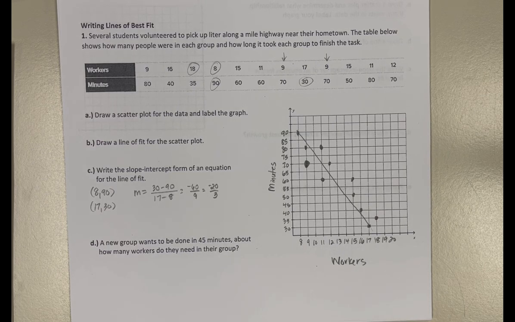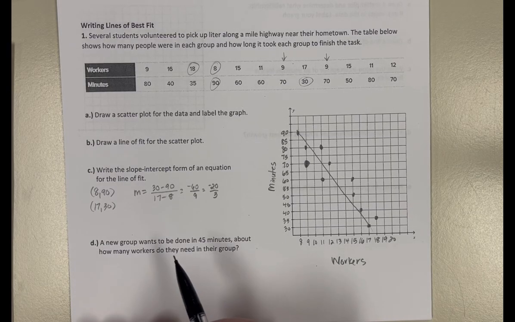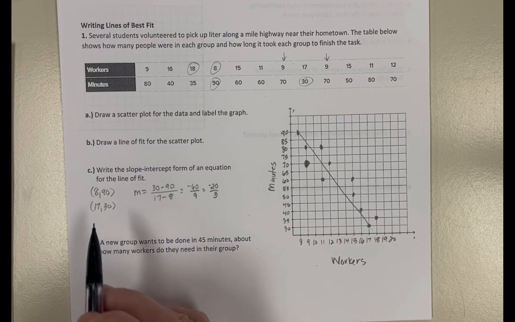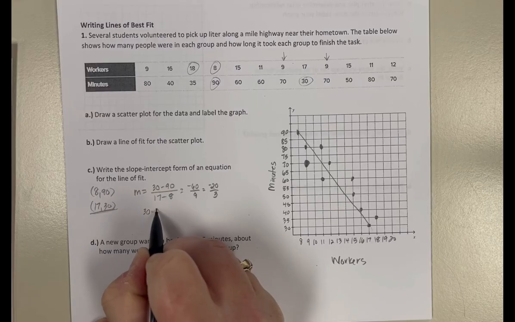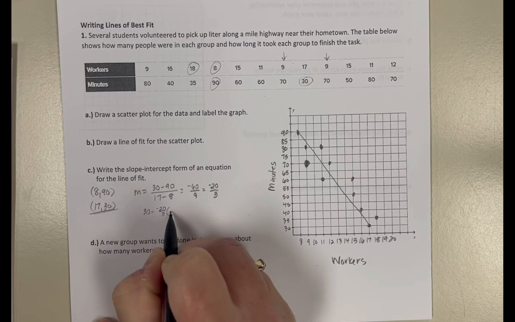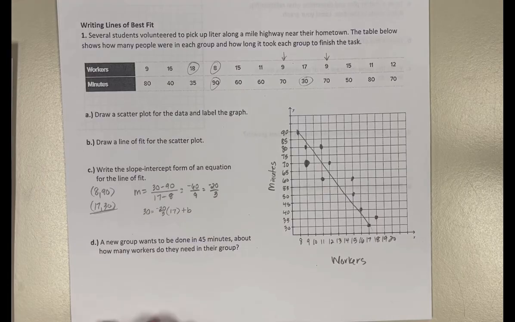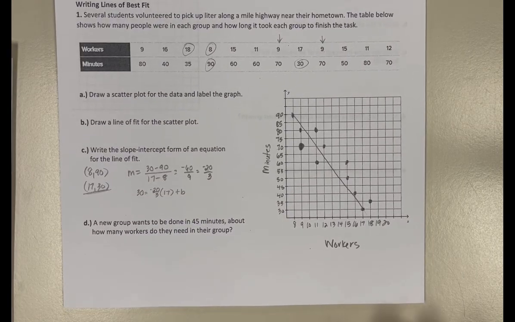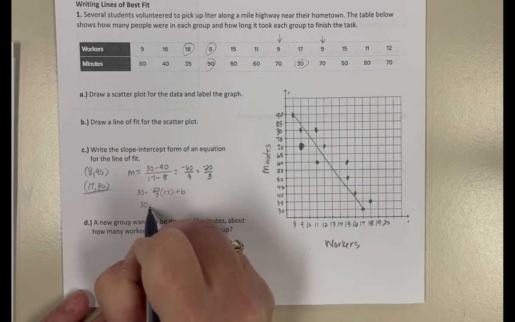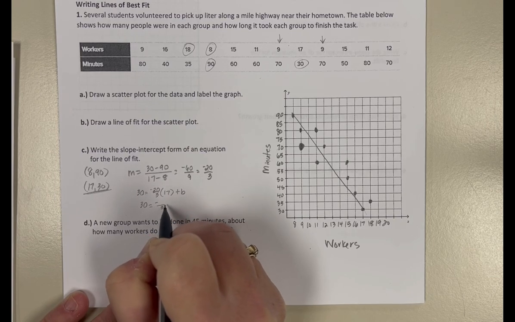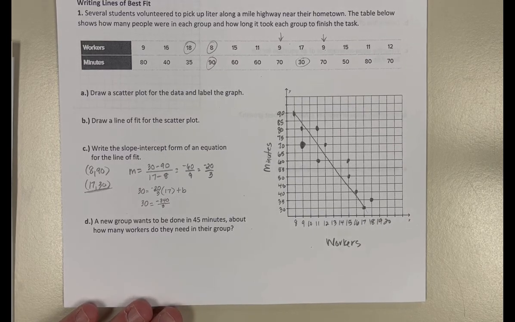Okay, somebody decide for me. Do we want to use point slope form or slope intercept? I heard slope intercept first. Which order pair, first or second? Okay. So then I'm going to plug into 30 equals negative 20 thirds times 17 plus b. What's negative 20 thirds times 17? Negative 340 over 3. 340 over 3, is that what you said? Yes. Okay.